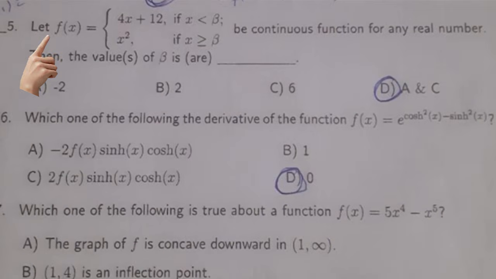Question number 5. Let f of x be continuous for any real number. Then the value or values of beta should be. Look, this is a polynomial function, so continuous everywhere on the given interval. X squared is a polynomial function, continuous everywhere on this interval. So the challenge will be at the point where it's split. Now, everywhere means it should be continuous at beta. So we need to start by assuming that it is continuous at beta.